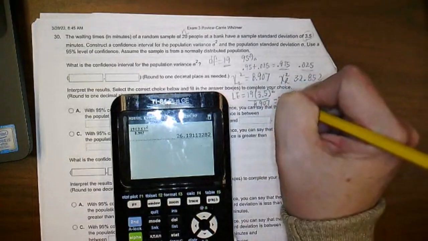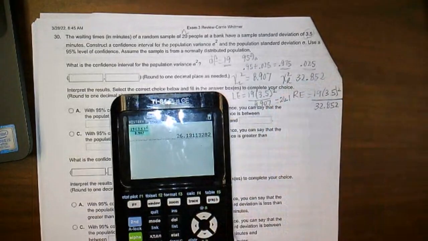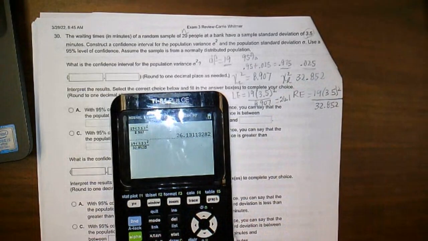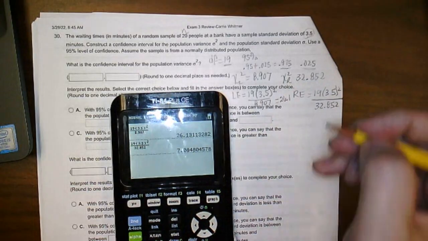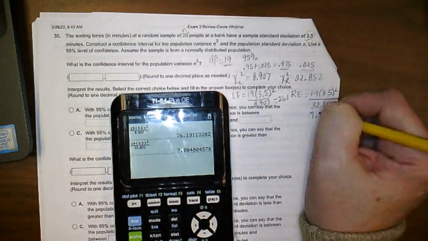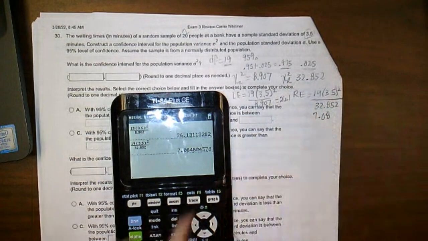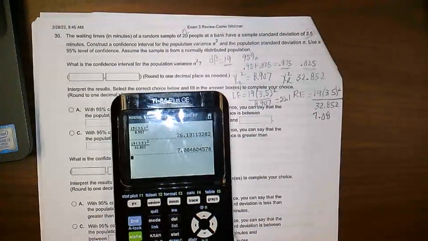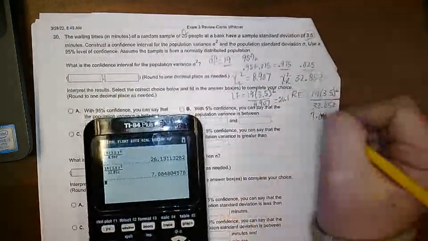So that's 26.1. And that's 7.08. And that was supposed to be one place, wouldn't it?